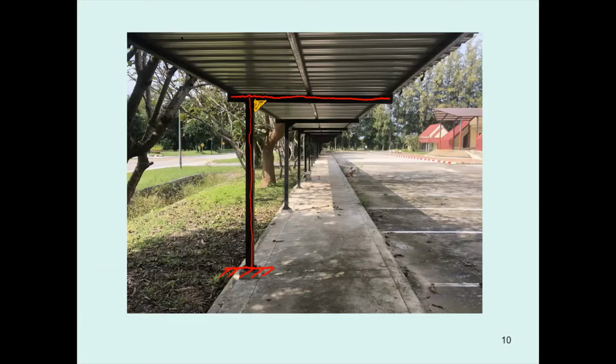And let's say this is going to be the rigid joint, rigid joint. And under here, this is going to be a fixed support. But if you consider this frame as a statically determinate frame, you can use the free body diagram and the equations of equilibrium to solve it. Okay, the cable frame is over here. See, I took the picture here.